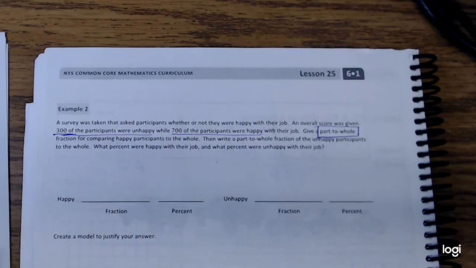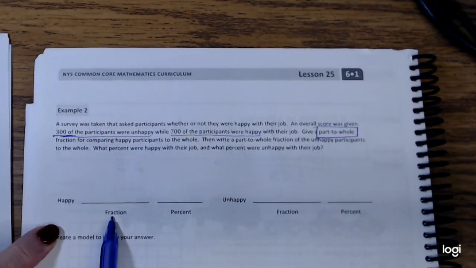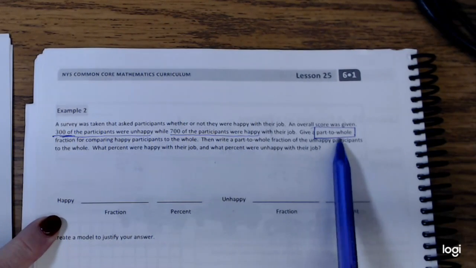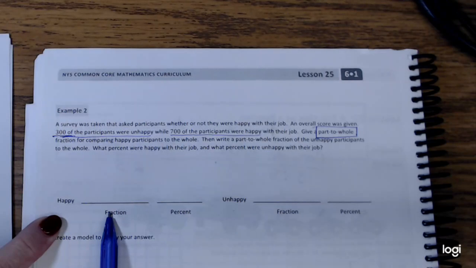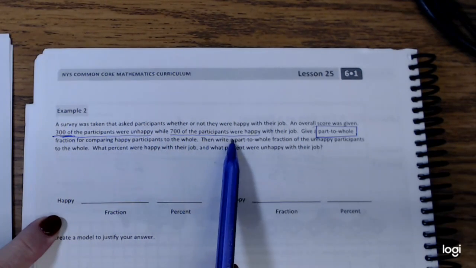All right, well, it's kind of nice here. They set it up for us. We have here the happy and the unhappy. We want a fraction, and the fraction we want, remember, is part to whole. So let's see, how many of them were happy? Let's go up here and reread. It says up here, 700 of the participants were happy.